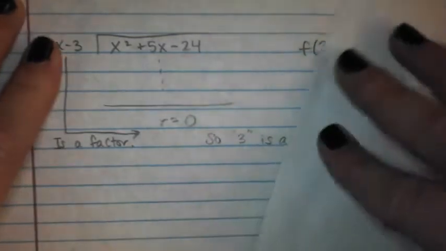Now visually, what does it mean to be a root? If 3 is a root, we know the graph goes through this point somehow, right? I don't know what it does, but it goes through, right? And the coordinates of that are 3, that's your root, comma, 0.